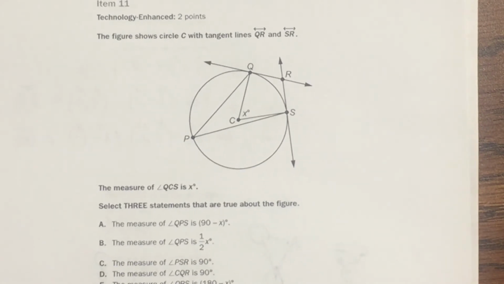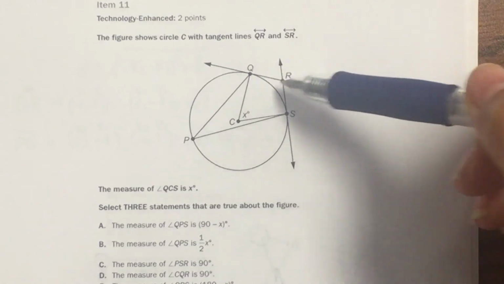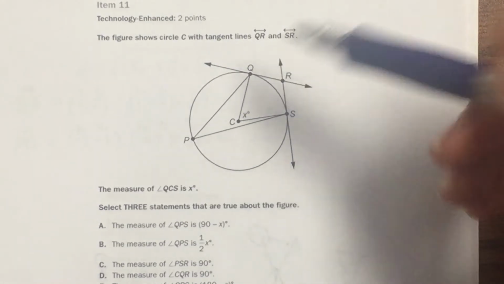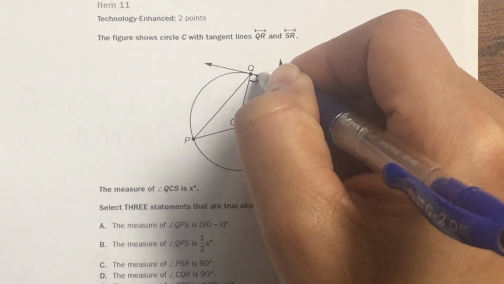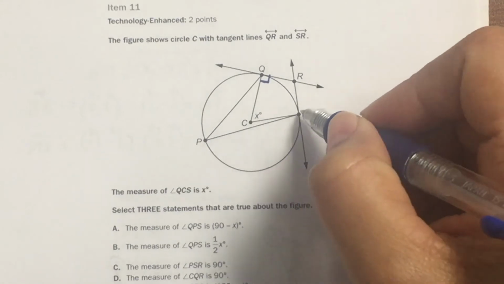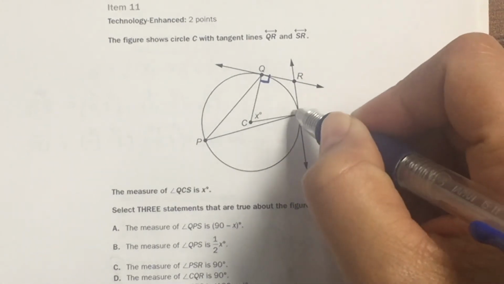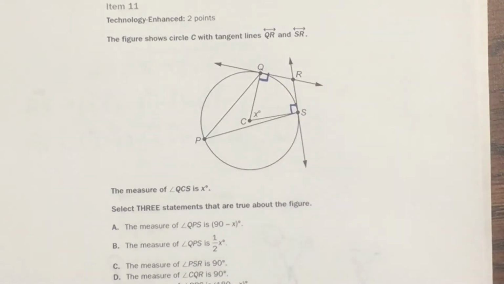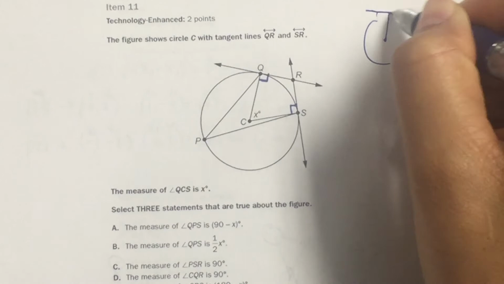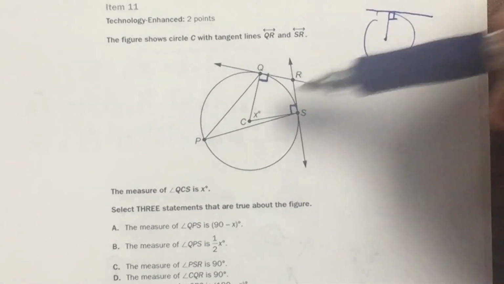All right, number 11, the figure shows the tangent lines QR. Now, I know automatically, when I hear tangent lines, I know the radius and the tangent lines must make a 90-degree angle. I just know that. I have to fill it in before I even finish reading. And SR. So the radius is right here, and the tangent line, they make a 90. Okay, so that's the rule. So whenever you have the radius and the tangent line, it always makes a 90. Okay. All right, so I'm filling that in as I'm reading.